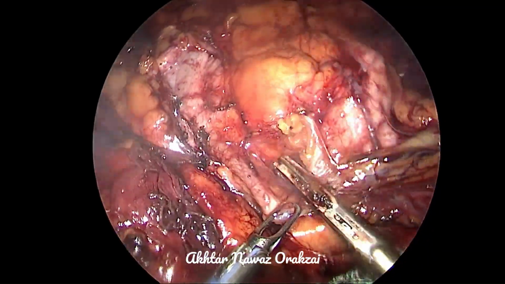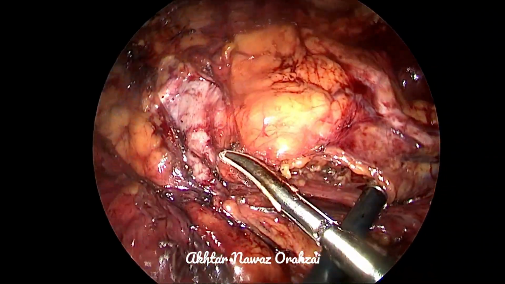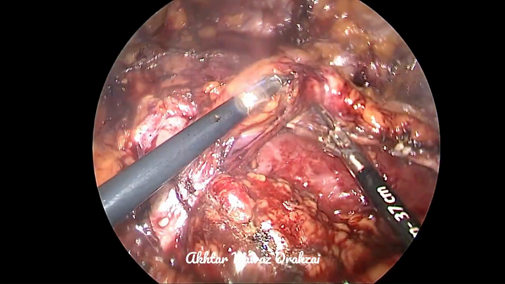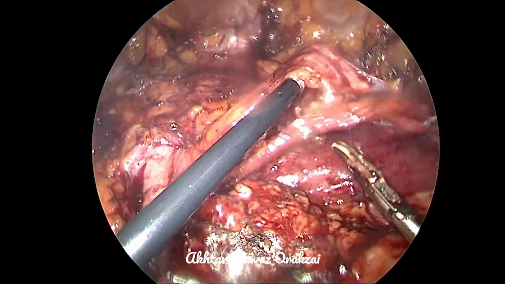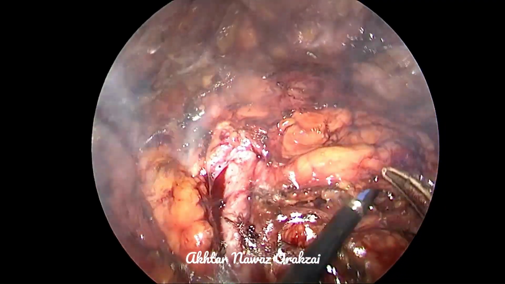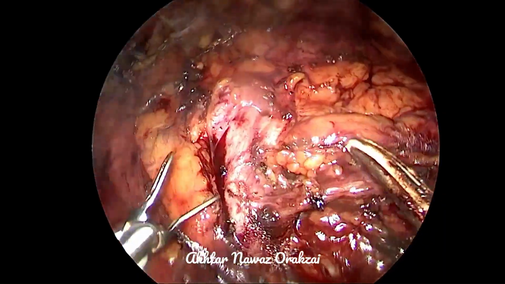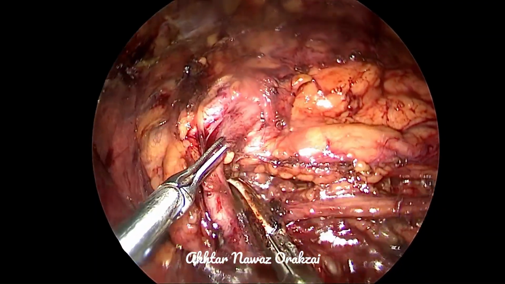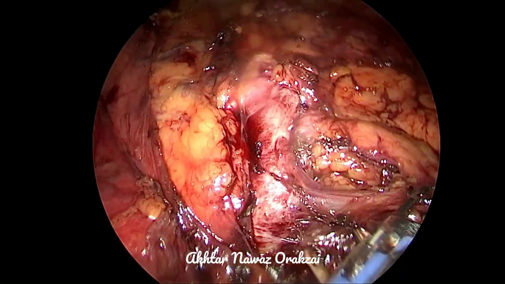As I already mentioned previously, the anatomy of the vascular system is such that the artery is usually found in the posterior inferior aspect of the renal vein. In order to reach the renal artery, it is at times needed to dissect, clip and then divide the gonadal vein. This makes the approach to the renal artery very easy.